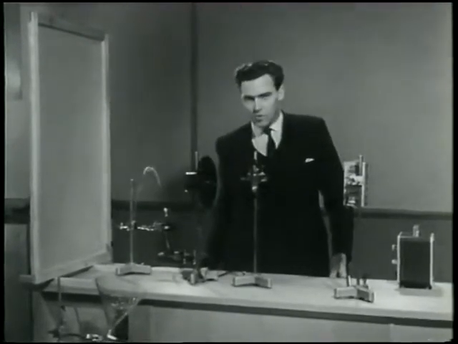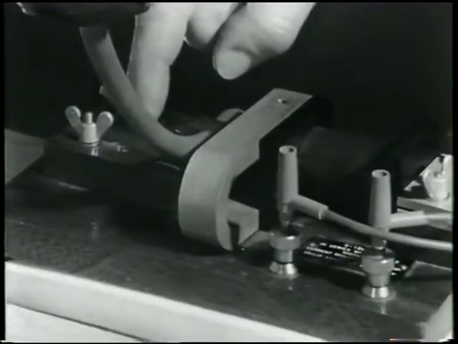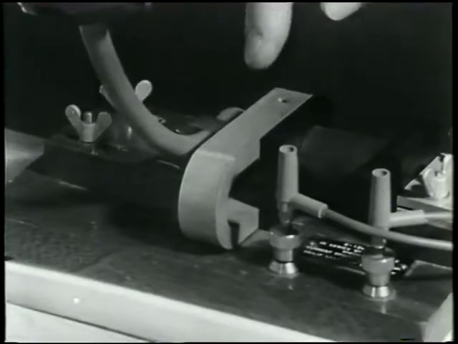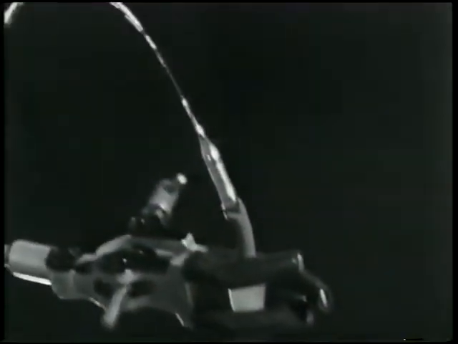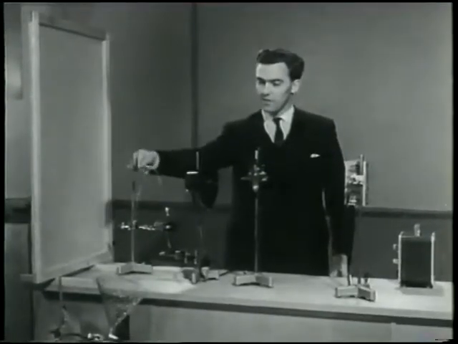A particularly beautiful demonstration of projectile motion is the pulsed water drops experiment. This tube is connected to a constant head of water, but on the way passes through a vibrator fed from the AC supply, so that from this jet passes a succession of droplets of water.